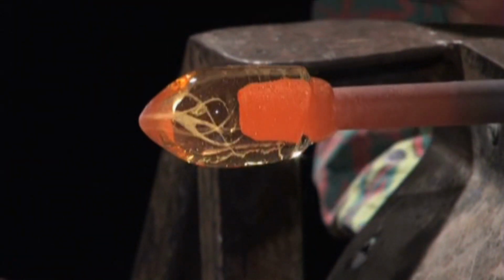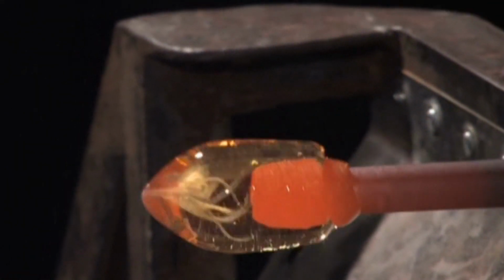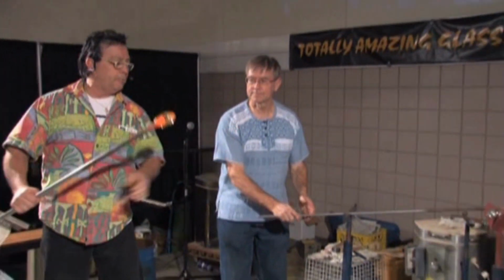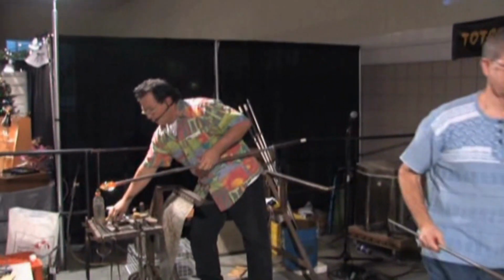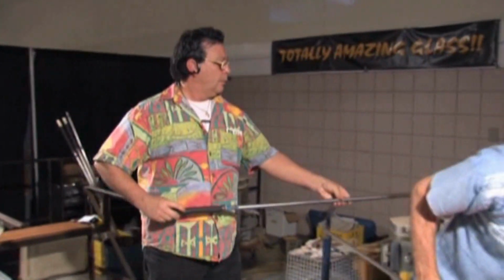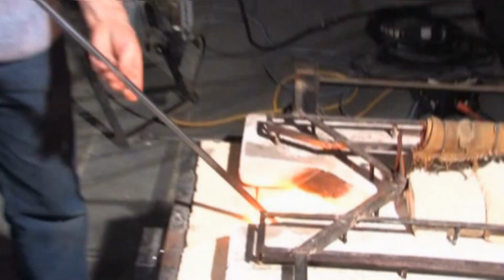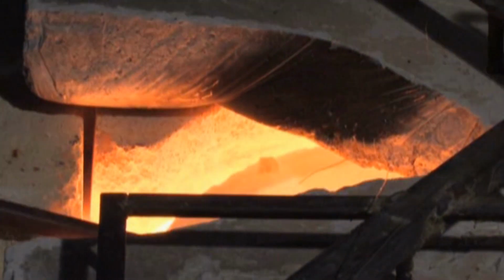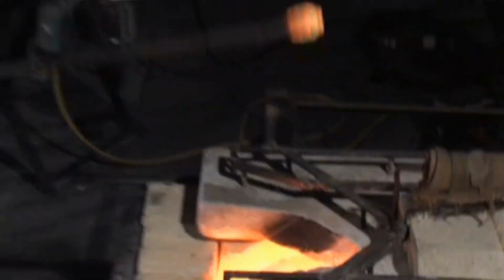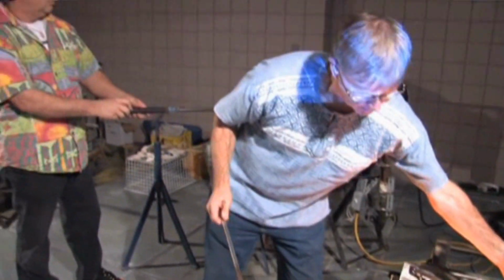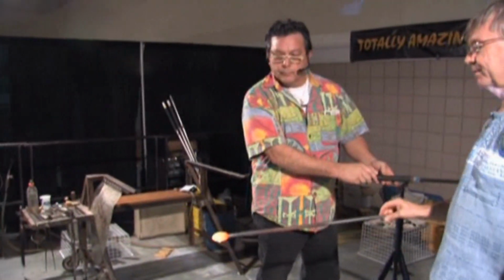Okay, Malcolm, I'm going to heat this, and if you want to grab me a ball about that big, that'll go on the top of here. Two coats. Okay, we've got a couple of gathers. Don't get very big.